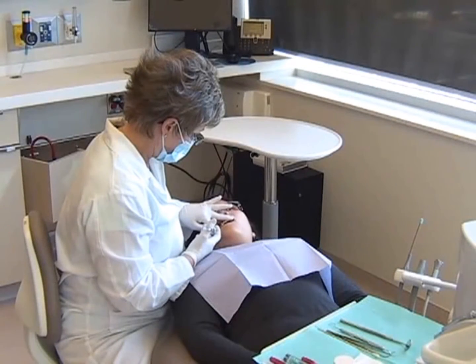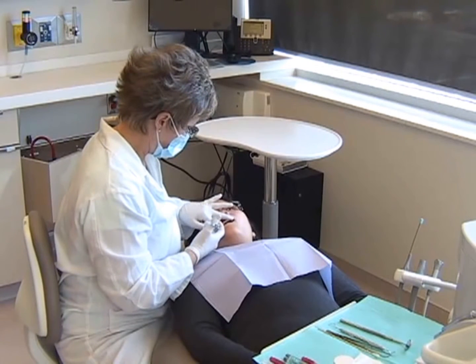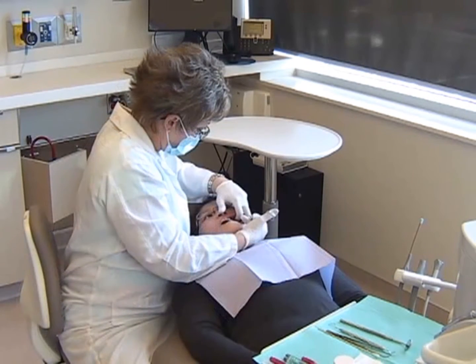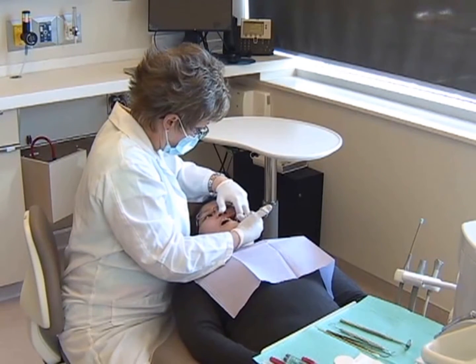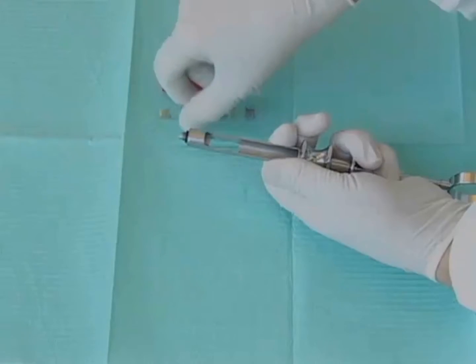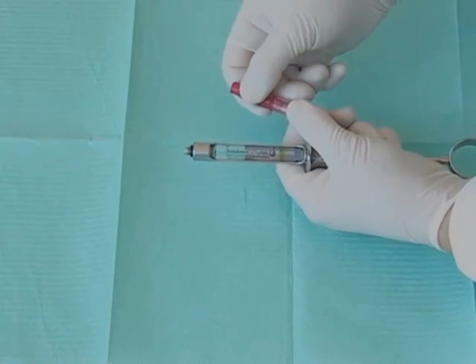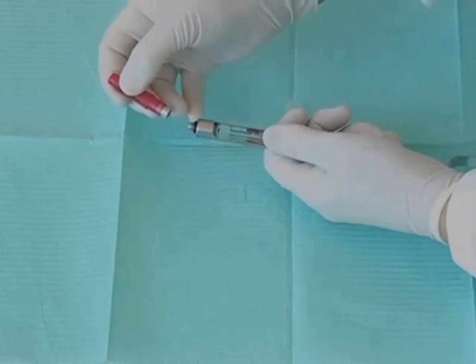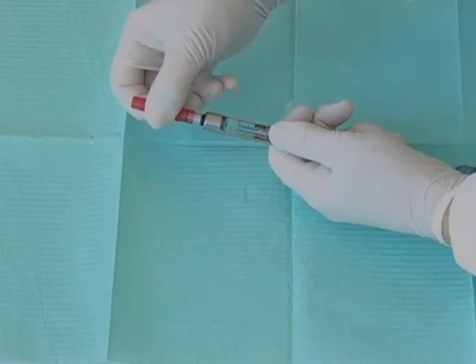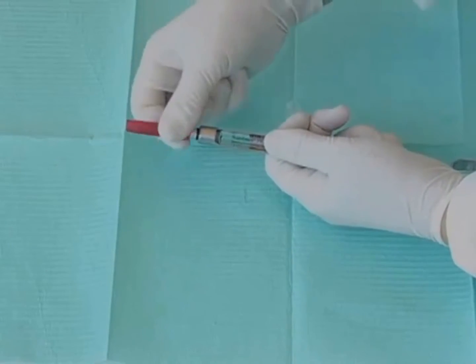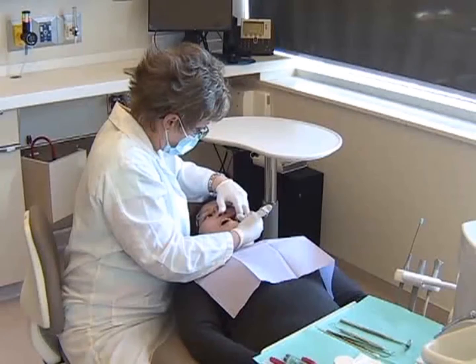The client is fully supine with the maxillary occlusal plane perpendicular to the floor. For the right PSA, the operator sits at a 9 o'clock position. For a left PSA, the operator sits at 9 o'clock with the client turning their head to the right side. Prepare the syringe with a 25-gauge short needle, orienting the bevel towards the bone. In the case of a right PSA, the bevel should be to the right, and for the left PSA, the bevel should be on the left.